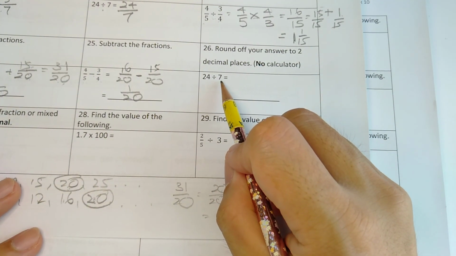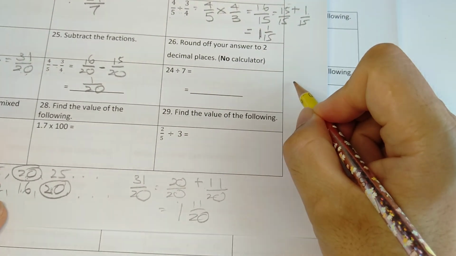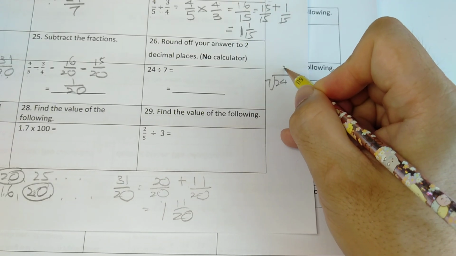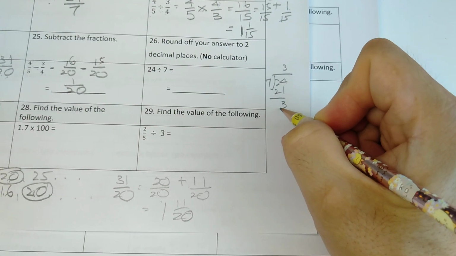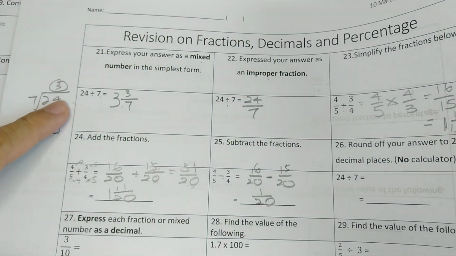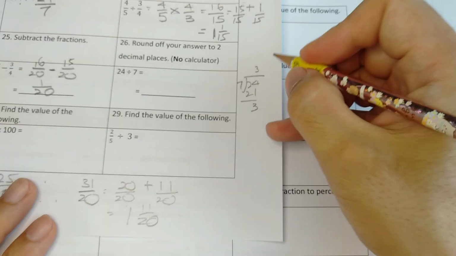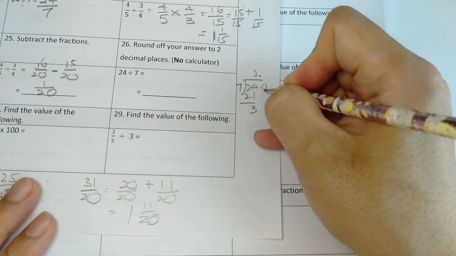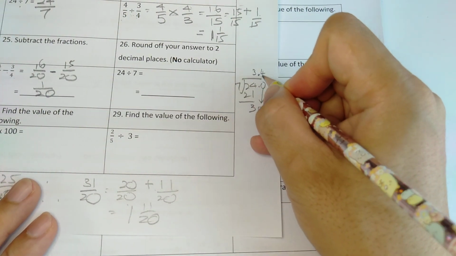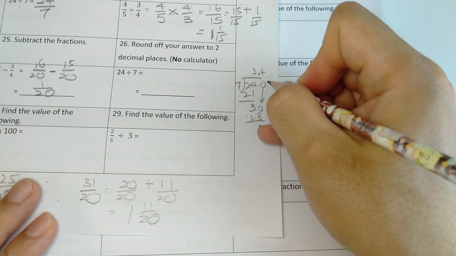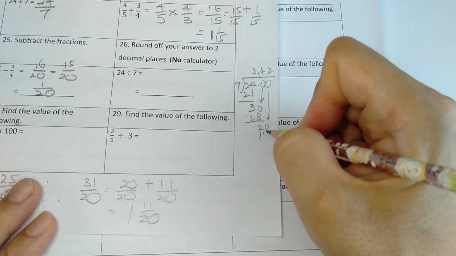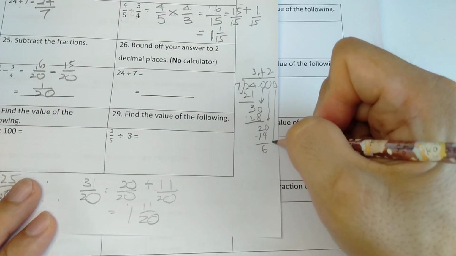This one you're supposed to change to 2 decimal places. Very simple, 24 divided by 7. Okay, 7 times 3, 21. Now you have 3. Earlier on, since we're expressing as a fraction, I don't have to add 0 or decimal. But since I'm supposed to do it as a decimal now, I need to put this. Add a 0, bring a 0 down. Okay, 7 times 4, 28. 2, put a 0. 7 times 2, I get 14. 6.